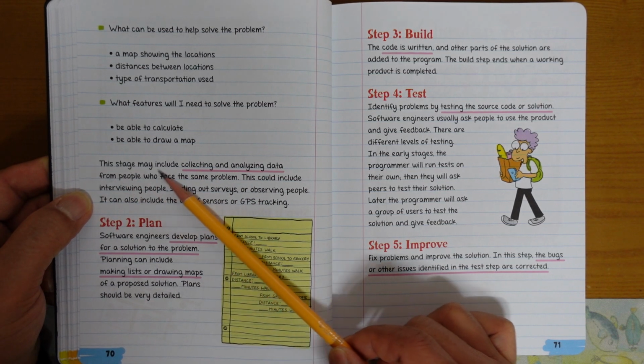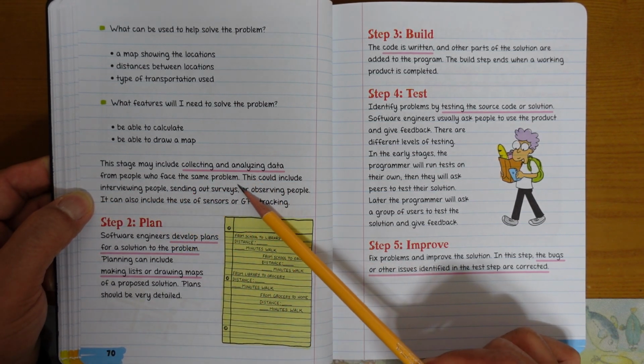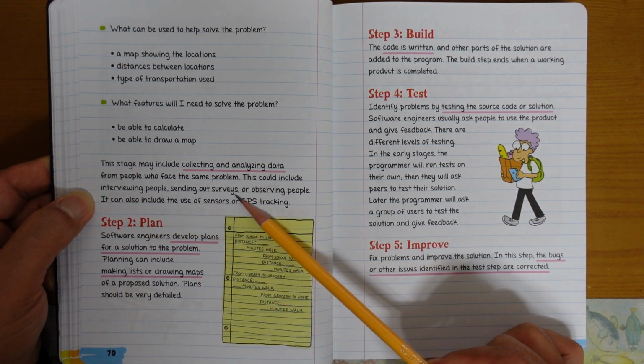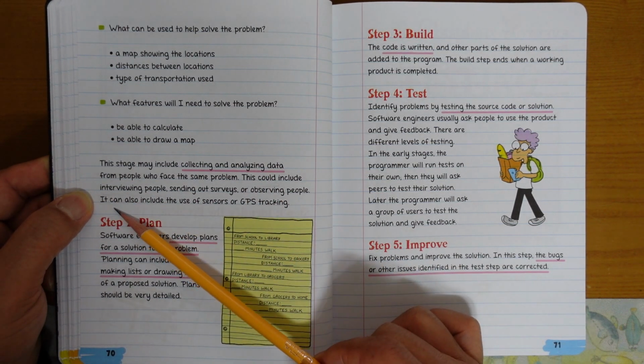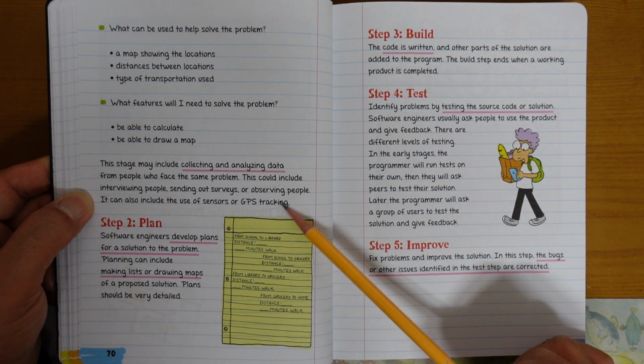This stage may include collecting and analyzing data from people who face the same problem. They could include interviewing people, sending out surveys, observing people. It can also include the use of sensors or GPS tracking.